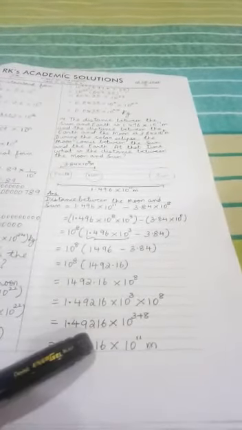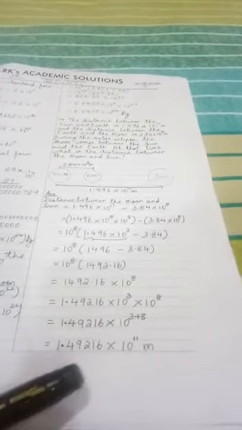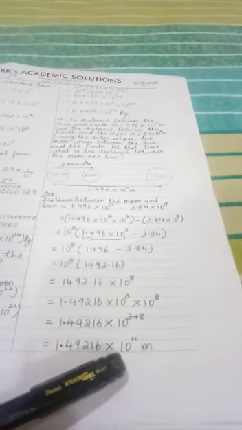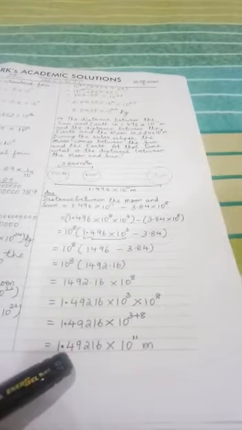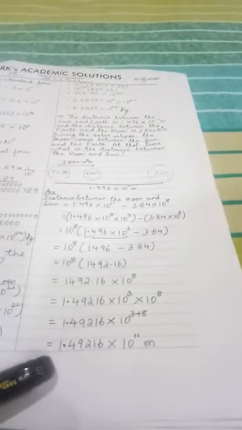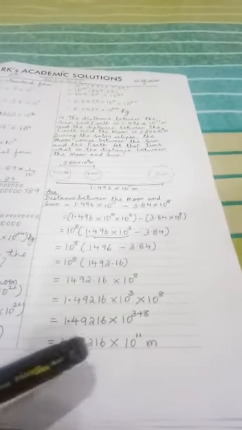Now write this number as it is. Base are same, it's multiplication, add the powers. 3 plus 8 will give us 11. So the distance between the moon and the sun is 1.49216 into 10 to the power of 11 meters. The answer must always be expressed in the standard form, and that's what we see here.